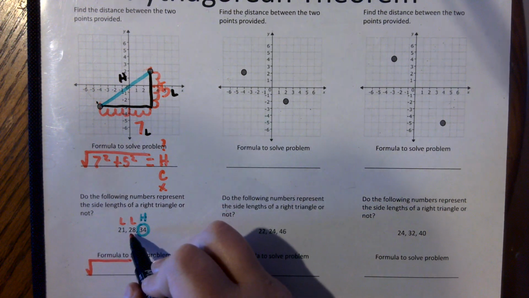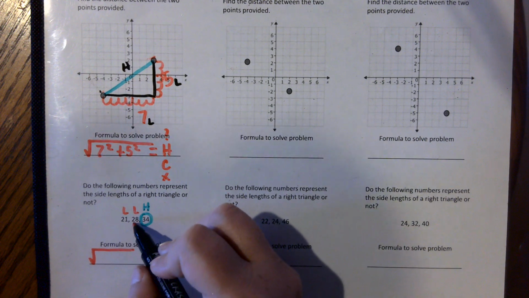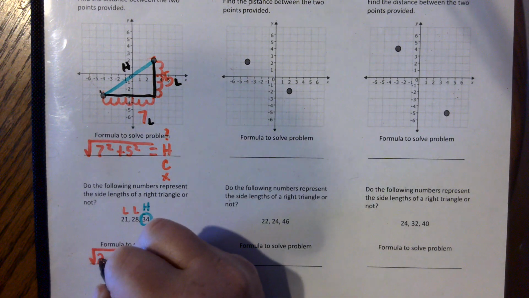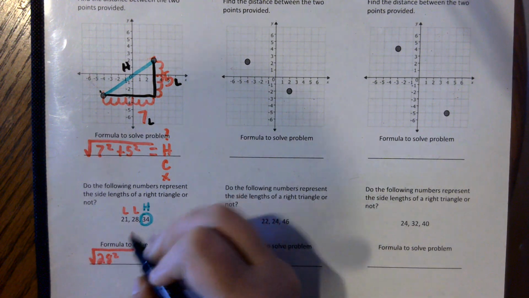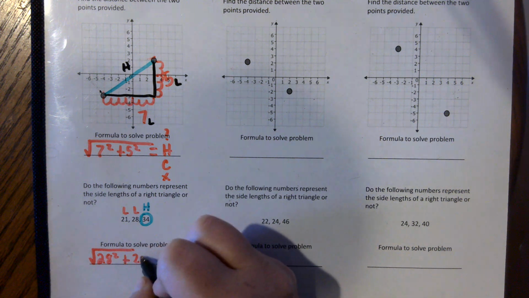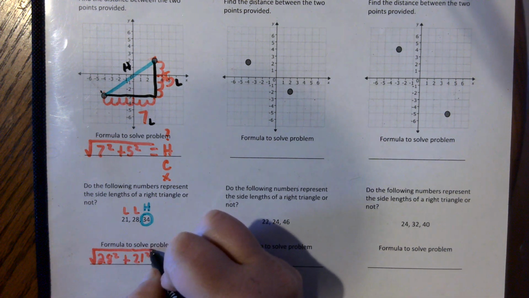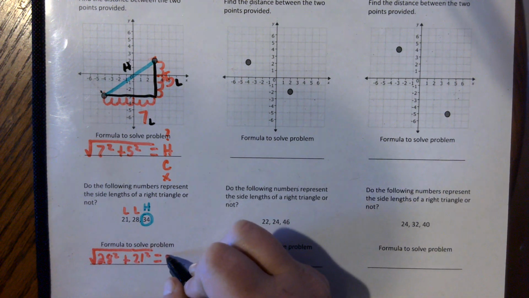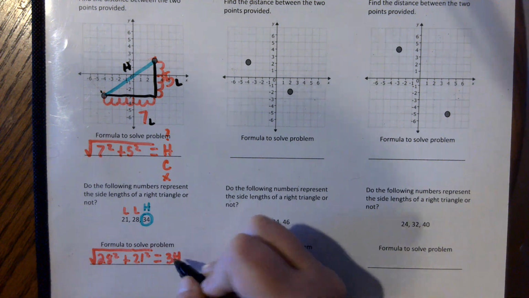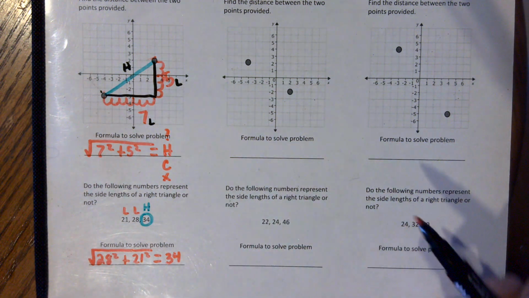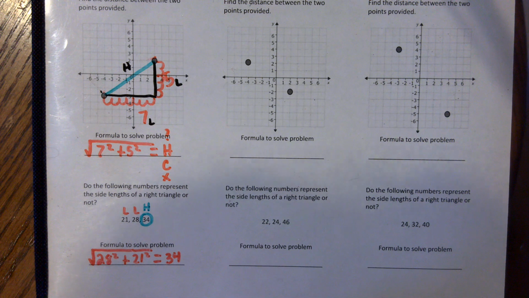Now I'm going to take the larger one because I like starting with the larger leg. So that'll be 28 squared plus 21 squared is going to equal 34. Now, I'm not asking you to solve this, y'all. I'm just asking you to set up the formula.